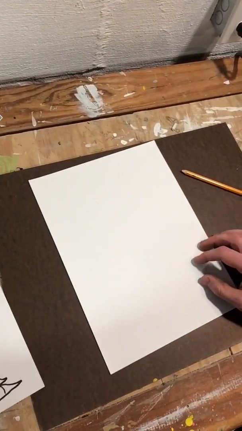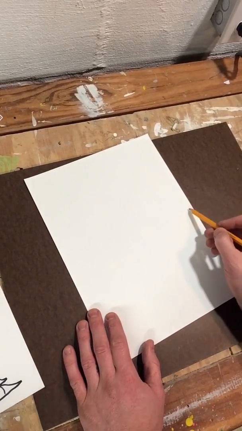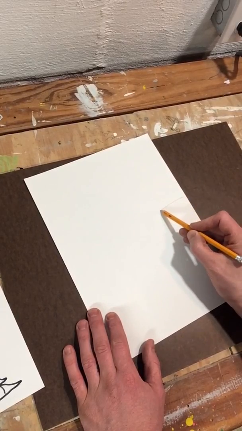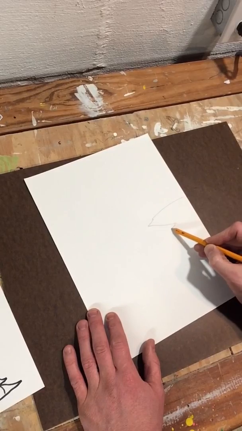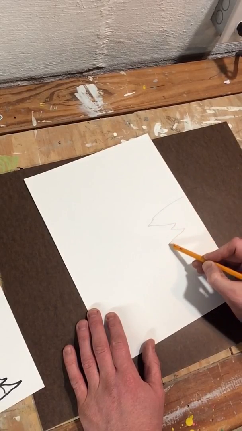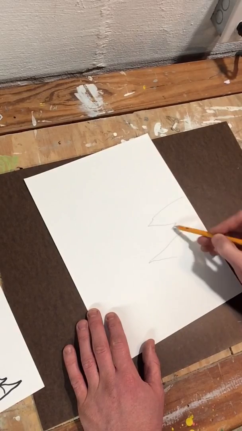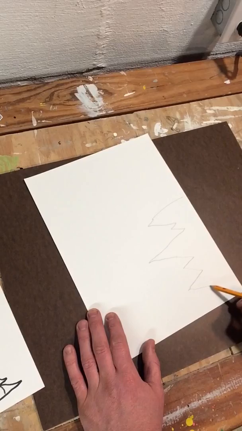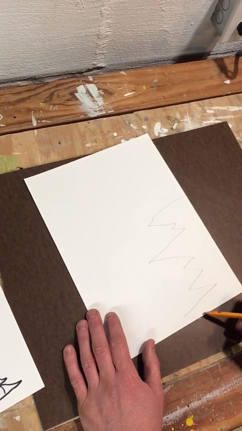So when we start this, the first thing I'm going to do is start with my cliffs on my edge. Somewhere near halfway of your paper, I'm going to have my line come out, and I'm going to make these zigzag points. And again, like most things in nature, we don't want them to be exactly the same. You want a variety of lengths and sizes. Make your zigzag all the way down to the bottom, and have your last one end coming back off the paper.